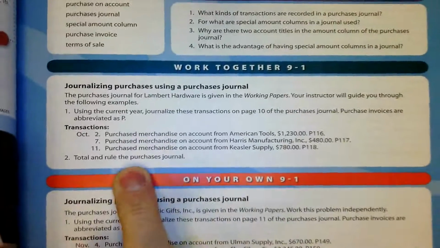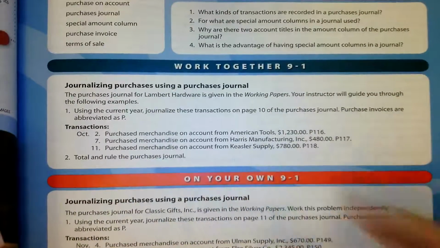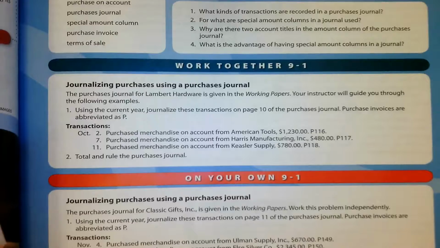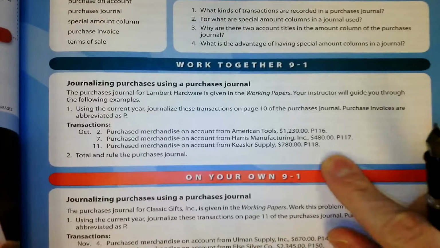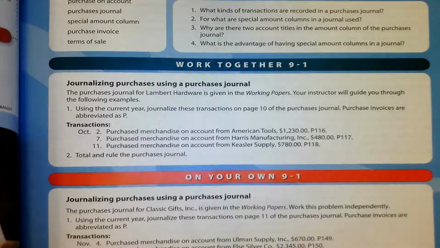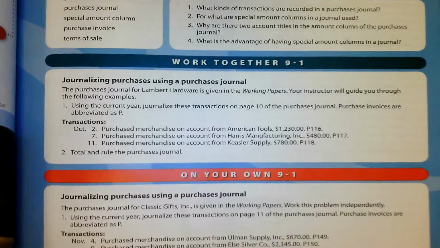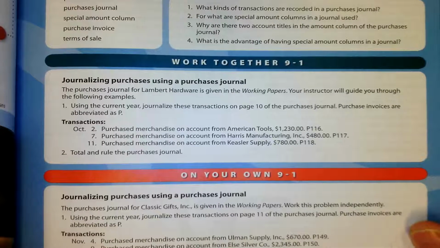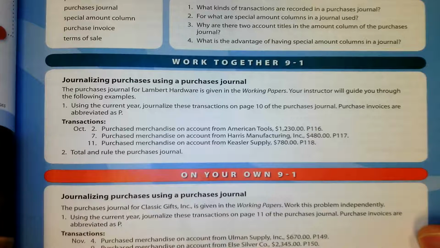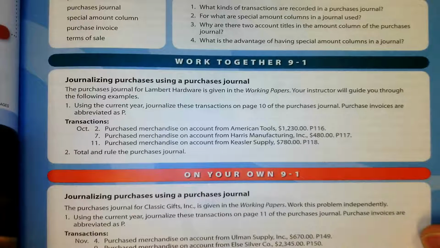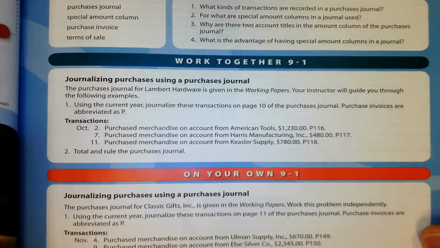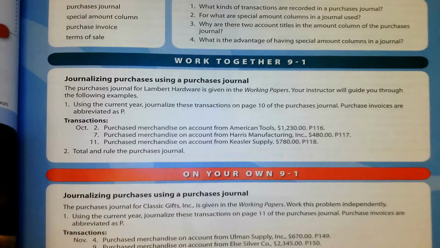The last one. Purchase merchandise on account from Kiesler Supply. 780. Purchase number 118. So it happens on the 11th. It's from Kiesler Supply.